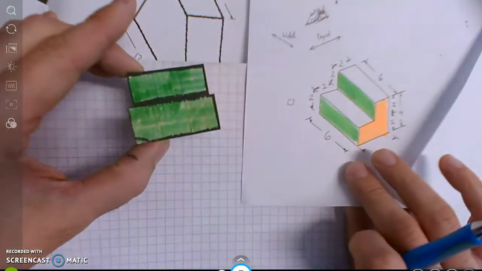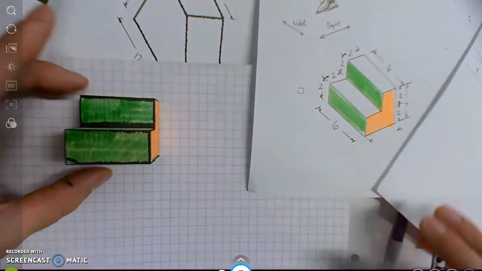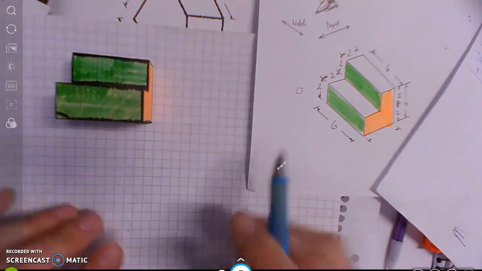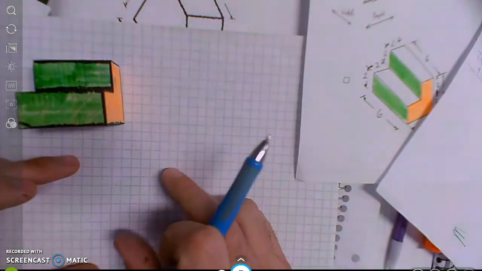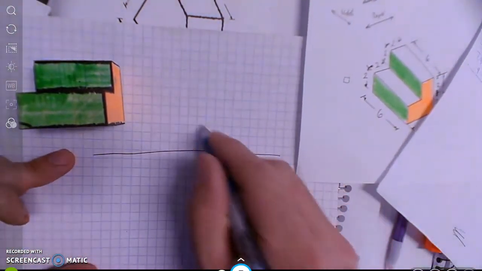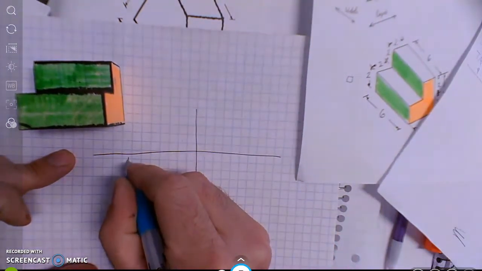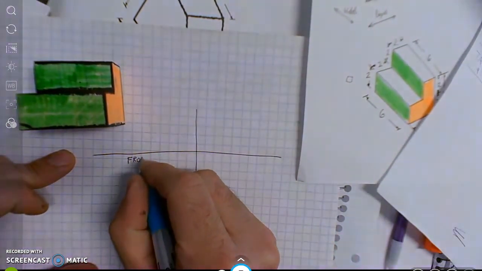So to do this, here's my diagram. I'm going to start in the bottom left portion of my page. Let's do this, because this is where the front view goes.